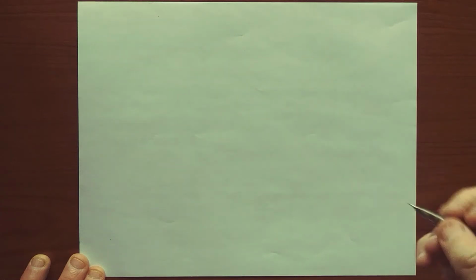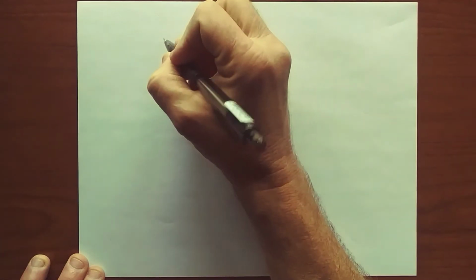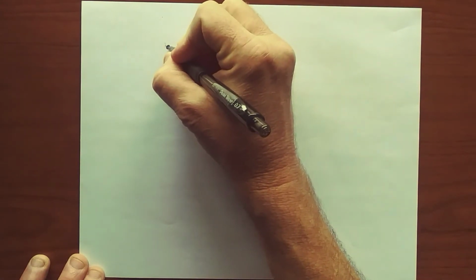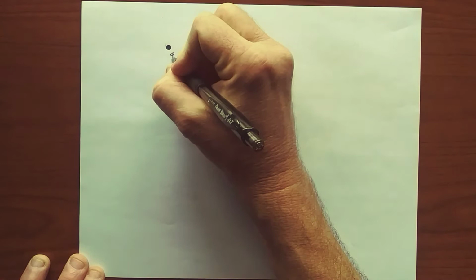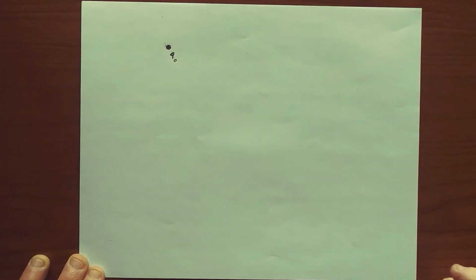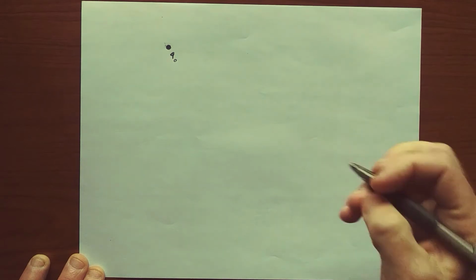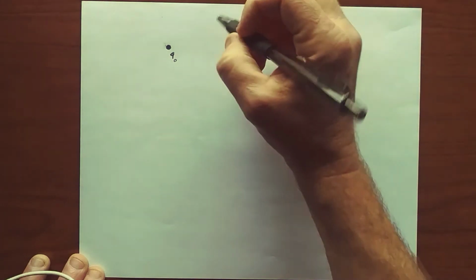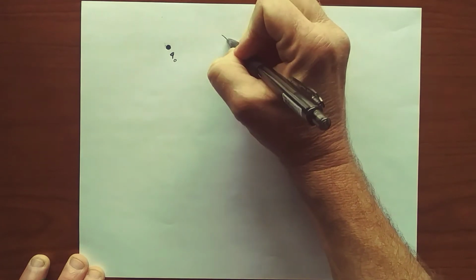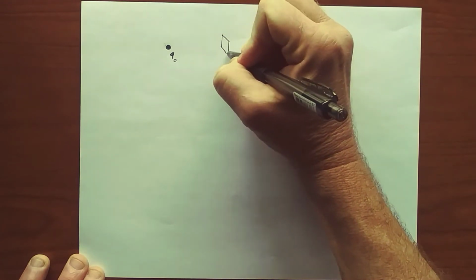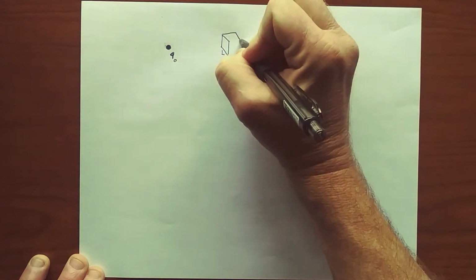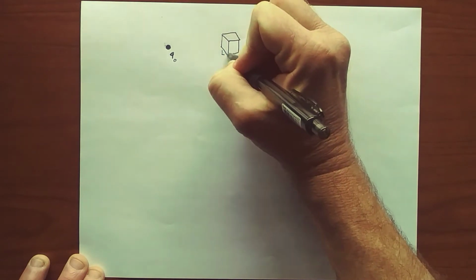Let's continue exploring the concept of electric flux, and let's imagine that we have a particle of charge Q naught located there, and that we want to evaluate the electric flux through, let's say, a cube over here of side L. Okay, so here we have our cube.